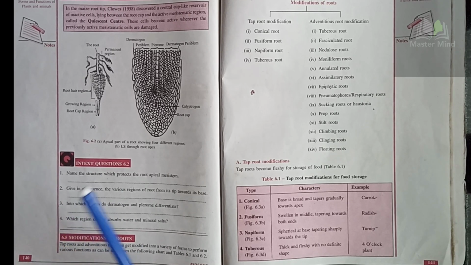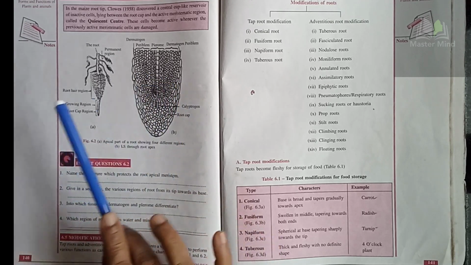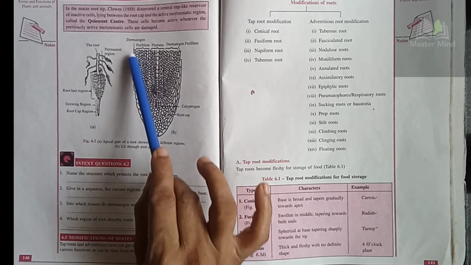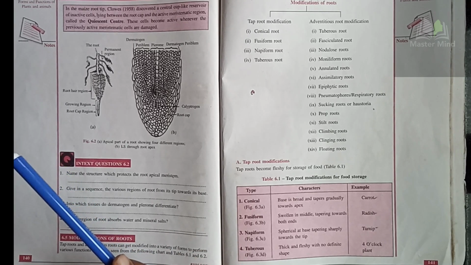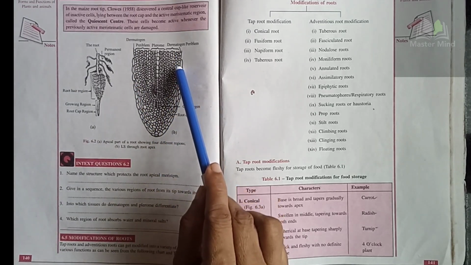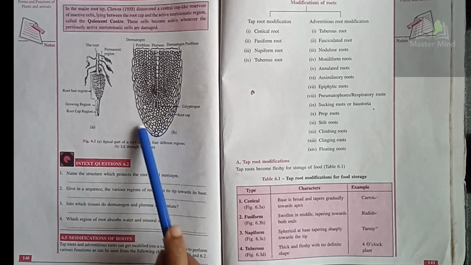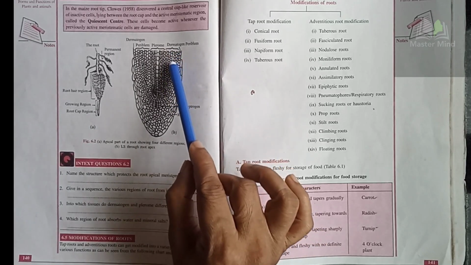Then the region of meristematic cells. Dermatogen. This is the meristematic part. First, the dermatogen. Dermatogen is the outer layer whose cells mature into epiblemma and root cap. Next, periblem. Inner to the dermatogen, this periblem part matures into the cortex.